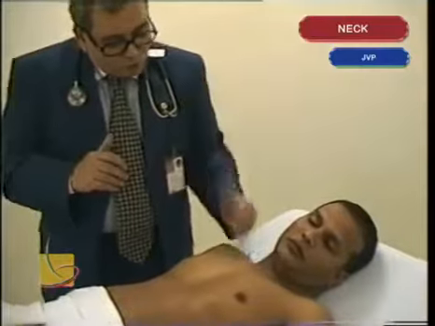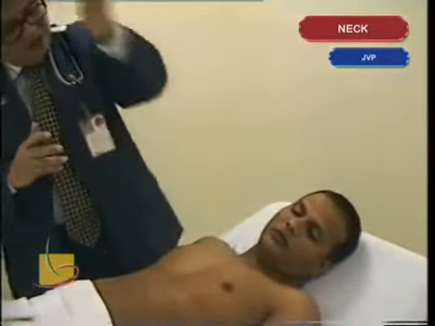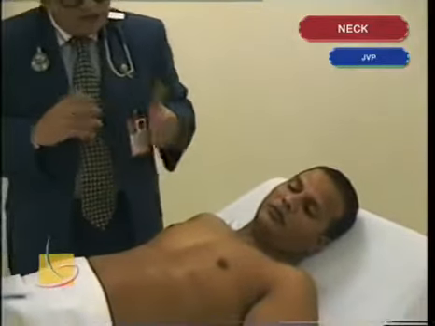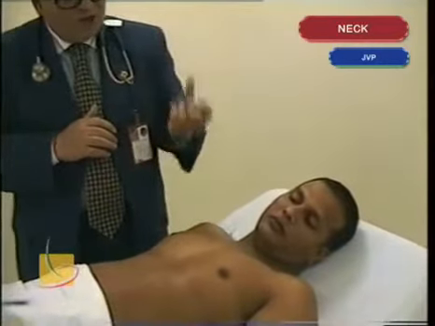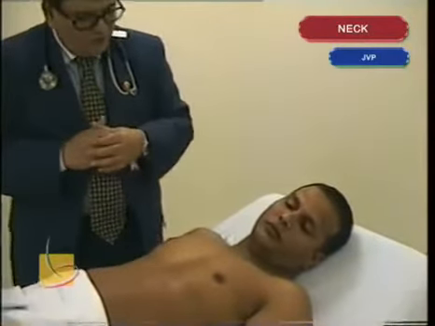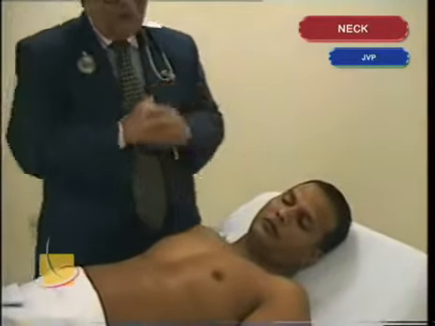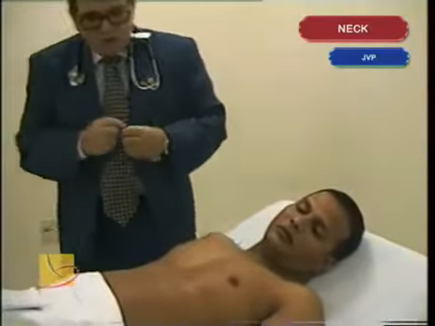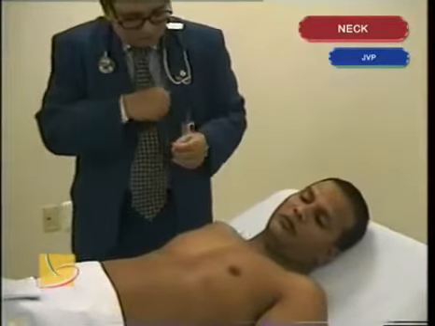If there is too much congestion, then we have to increase the inclination to near sitting position or sitting position to decrease the congestion and to appreciate the waves better. Let us consider that the patient is reclined at 45 degrees. How can we measure the jugular venous pressure waves?